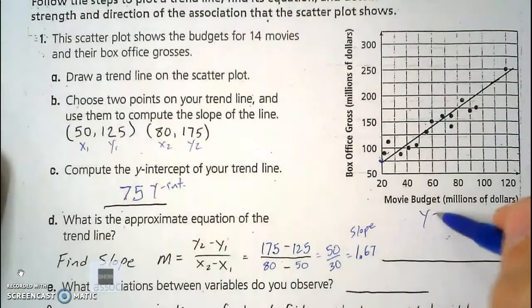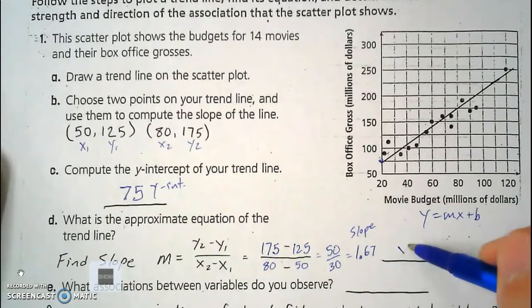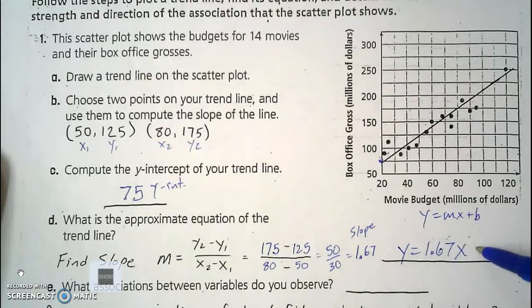And if you recall, y equals mx plus b. M, the slope, goes in for m. B, the y-intercept, goes in for b. So in our example, y equals 1.67x plus 75. That's the equation for that line of best fit.